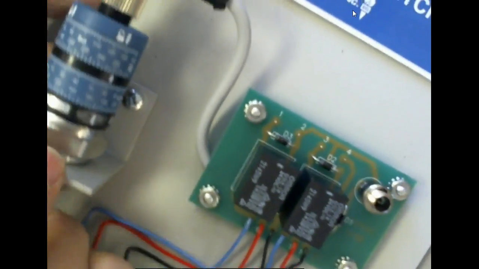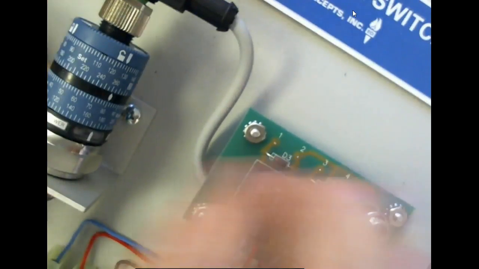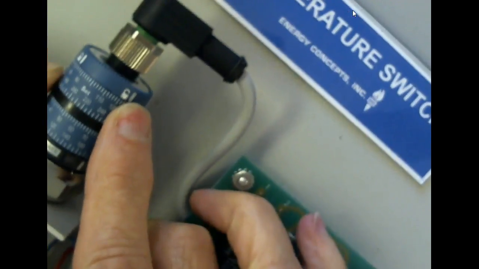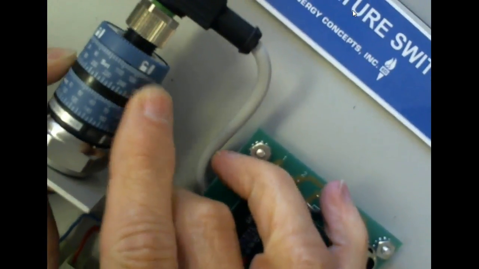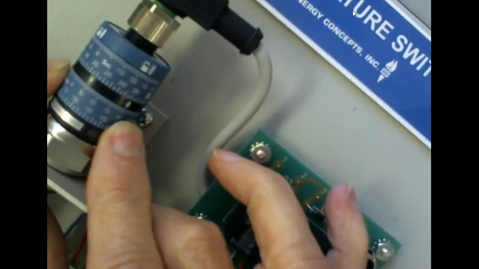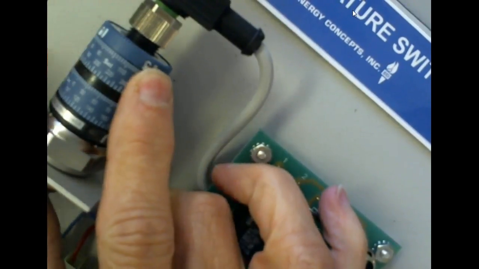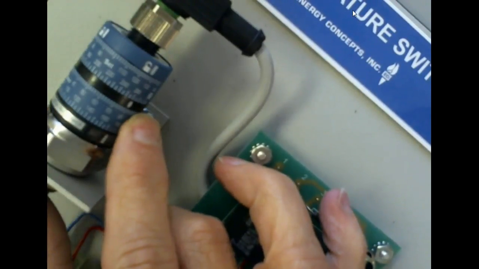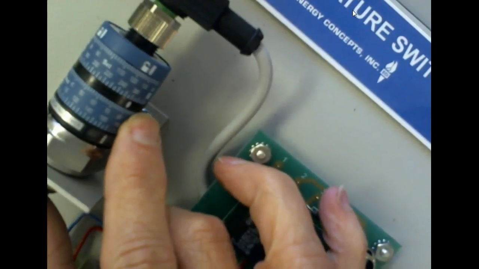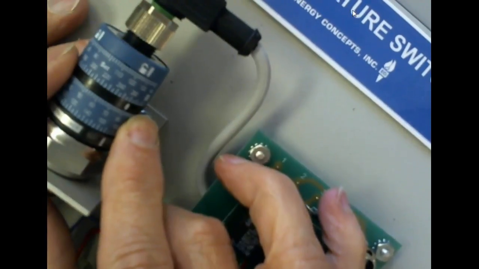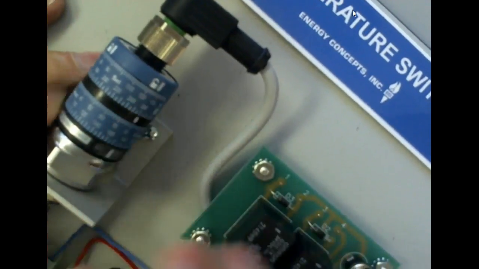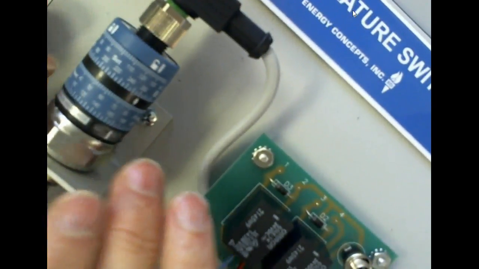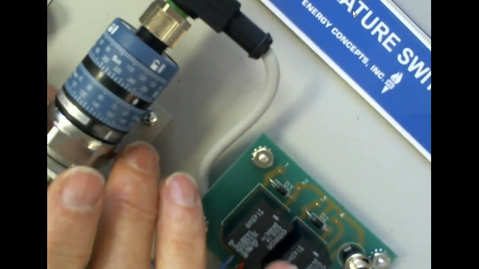So on this one, the top one they call set, and the bottom one they call reset. Set is where you set the high pressure, and reset is where you set your low pressure. Understand? It's the one that's got the digital readout on it.